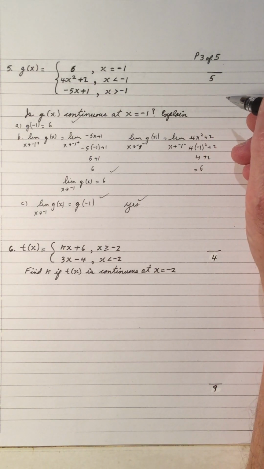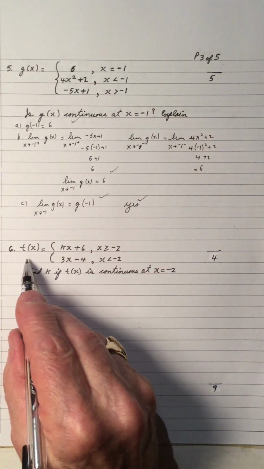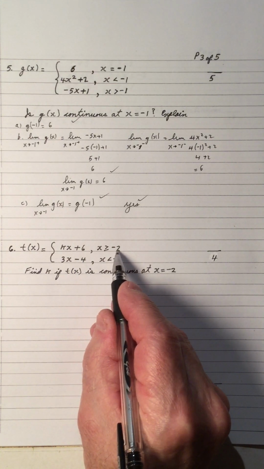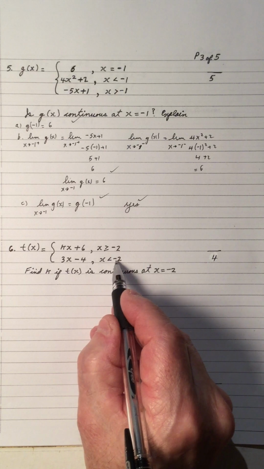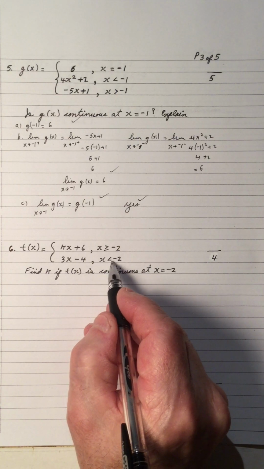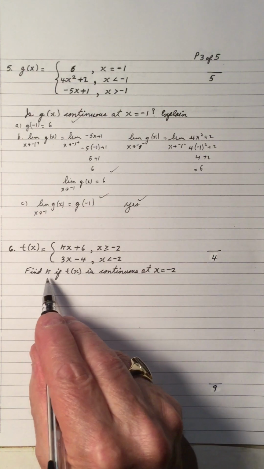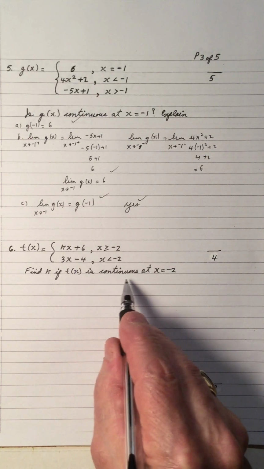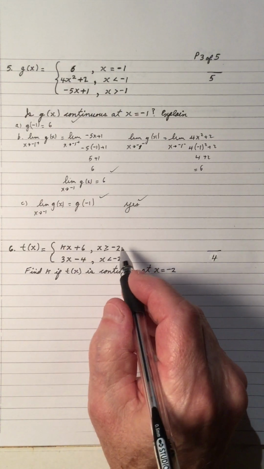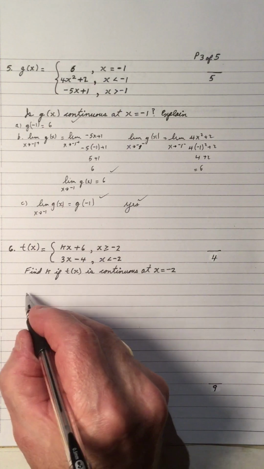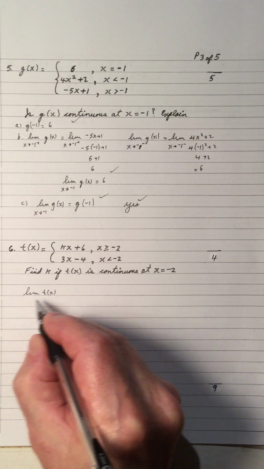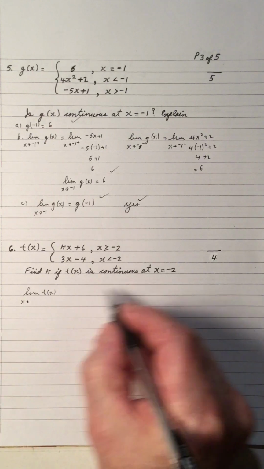5 marks altogether. Number 6, the t of x equals, this is a piecewise function where x is greater than or equal to -2, and x is less than -2. So greater than -2 is on the right, less than -2 is on the left. Find the value of k for t of x if it's continuous. So if it's continuous, we've got to find the value of k so that the left side is going to equal the right side at -2.